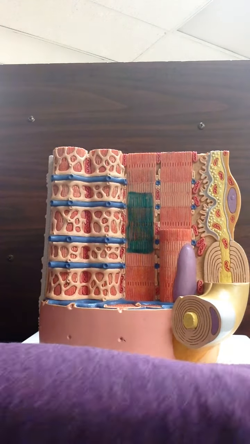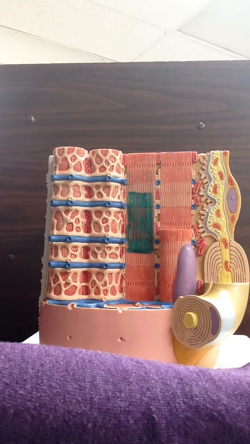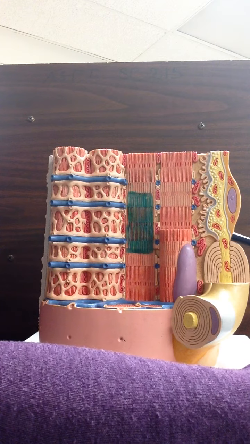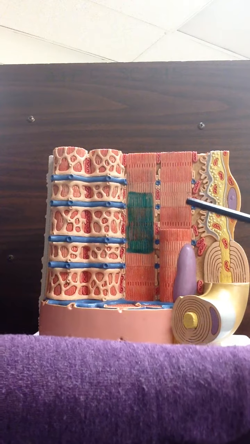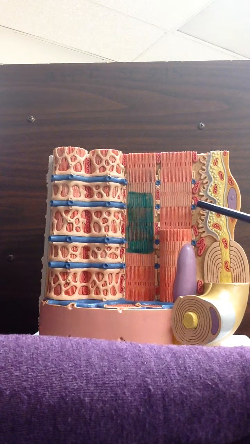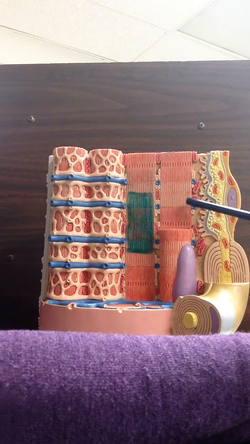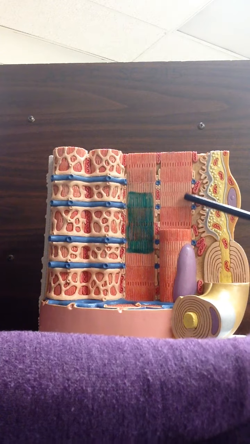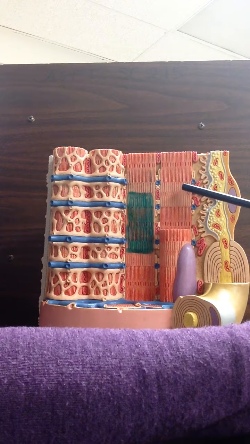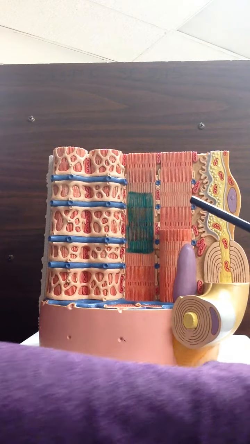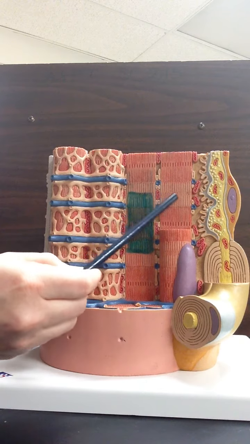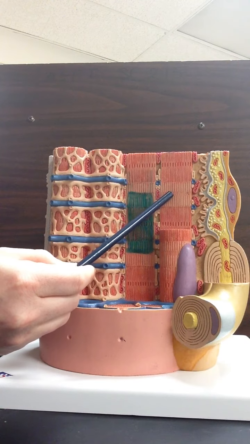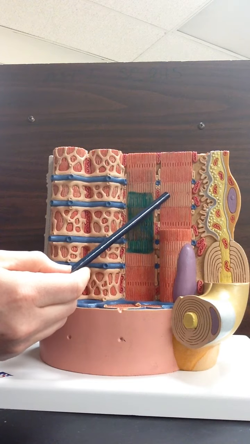So going over the structures of the sarcomere, I just want you to know the I band and the A band. The I band is the light colored band, so I for light band. And this is made of thin myofilament, which is made of actin. So this here is your I band. From here to here, the light part, it's made of thin myofilament, which is made up of actin.